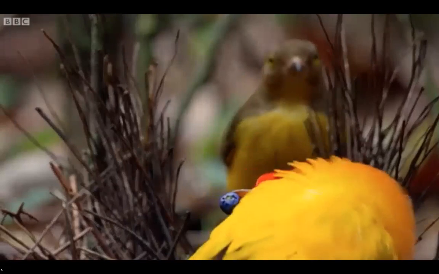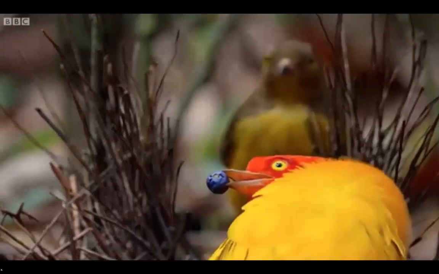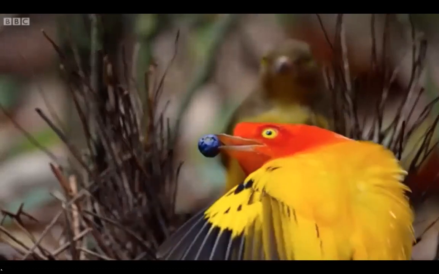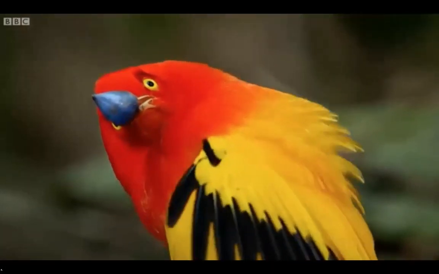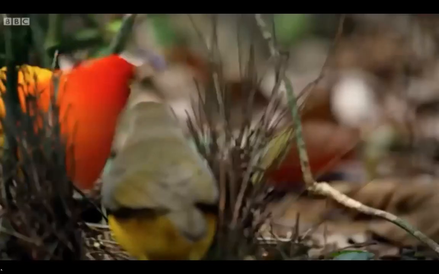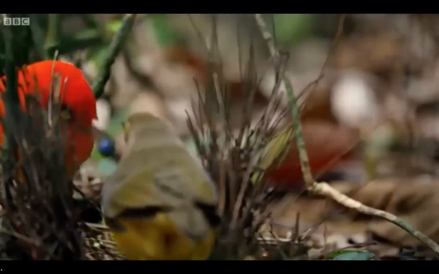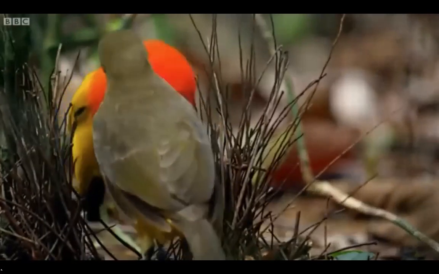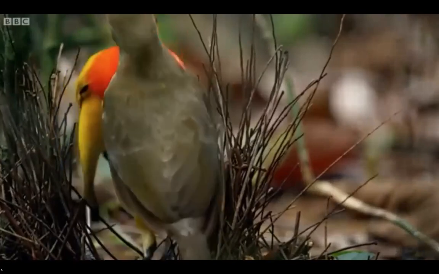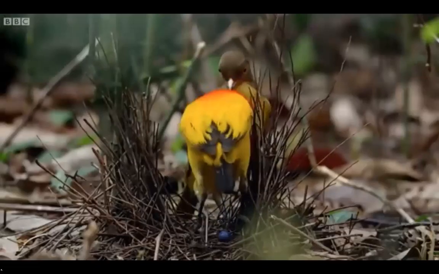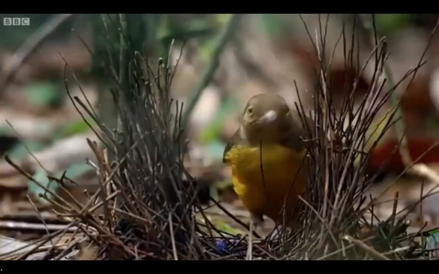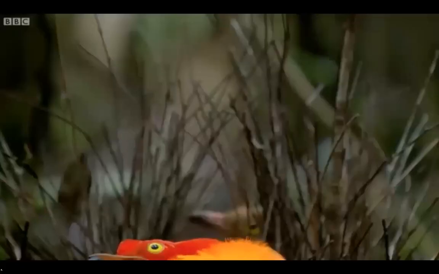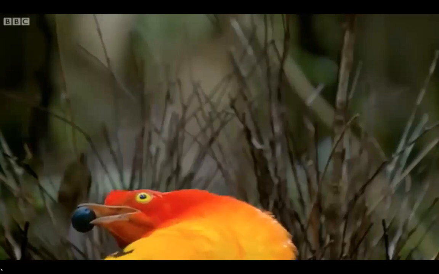It's the bird equivalent of a bouquet of flowers. It's all going so well, it's time to get physical. With a few headbutts to her chest. One final flourish to cap weeks of effort.